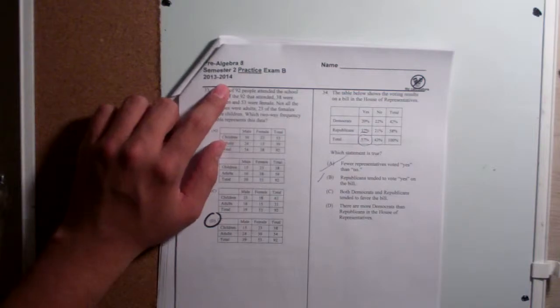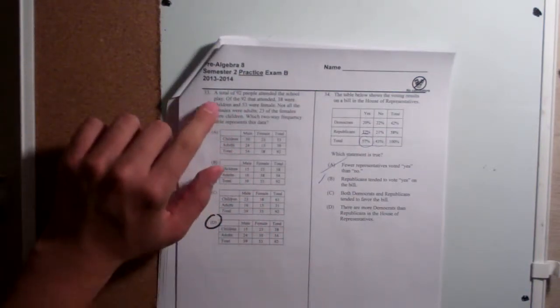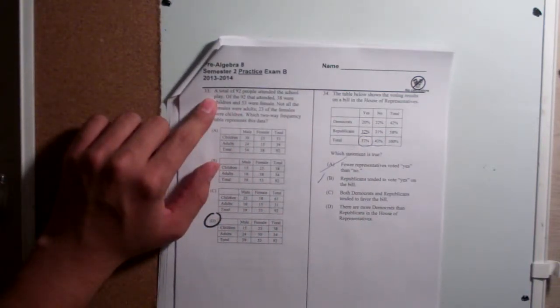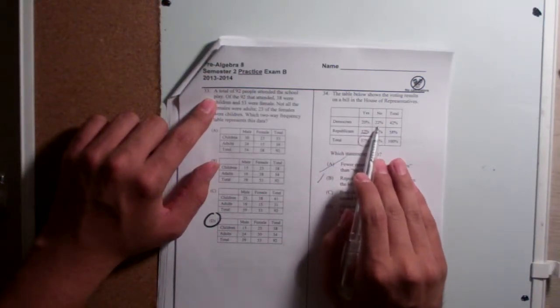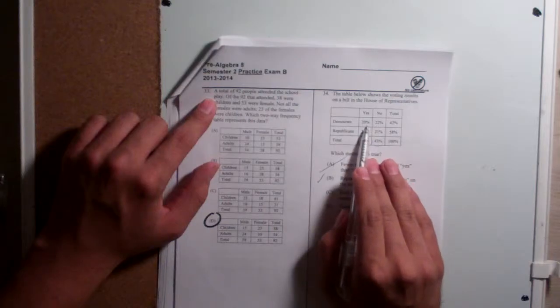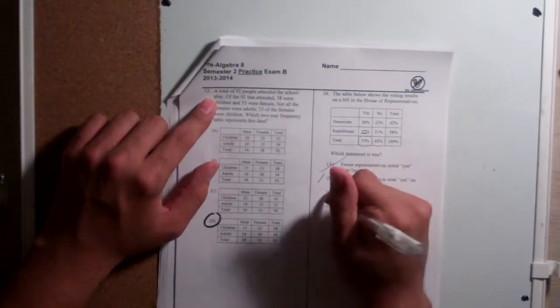Both Democrats and Republicans tend to favor the bill. Okay, so tend to favor the bill. Democrats actually didn't favor the bill. They tended to favor no because there's 22%, whereas yes is 20%. So let's cross that out.